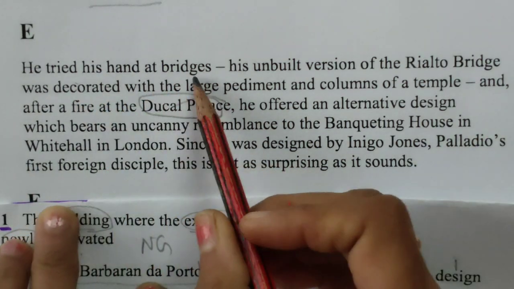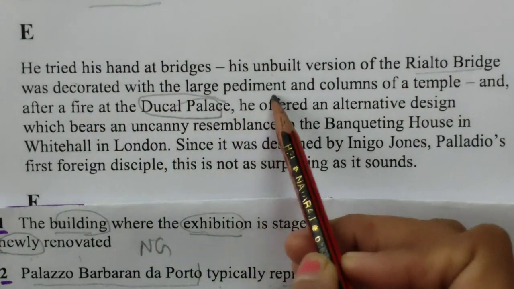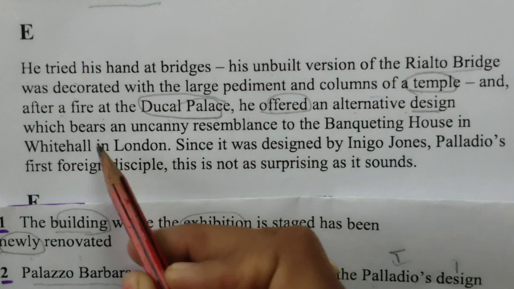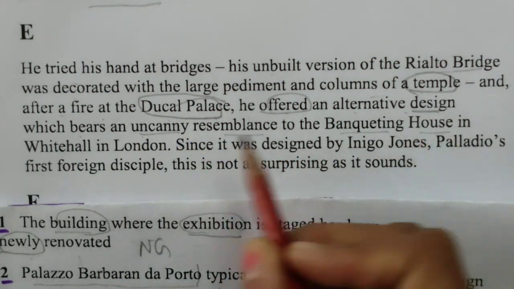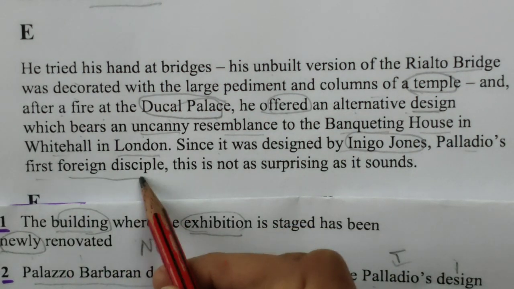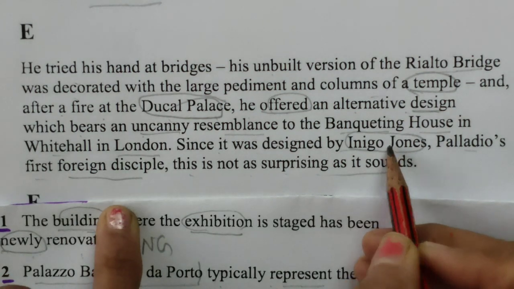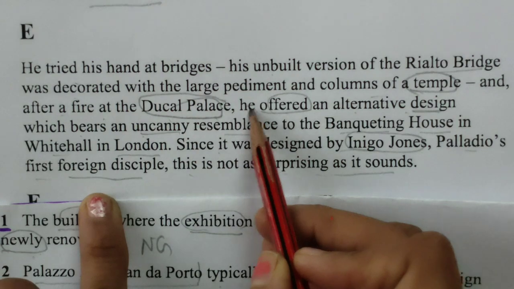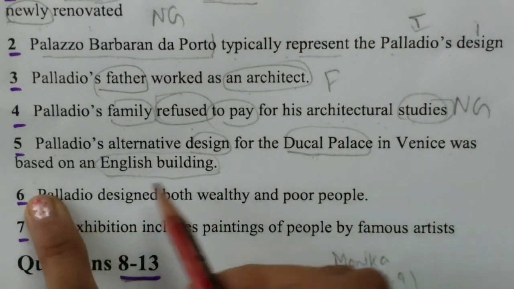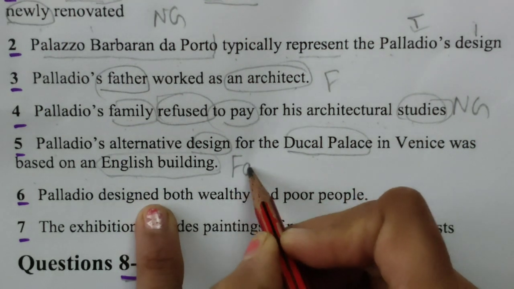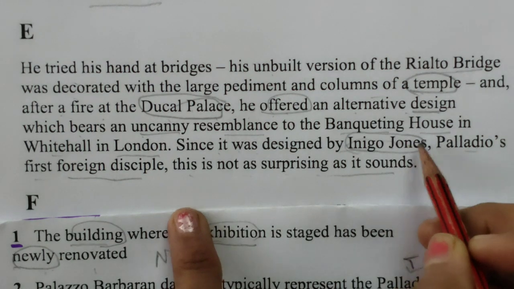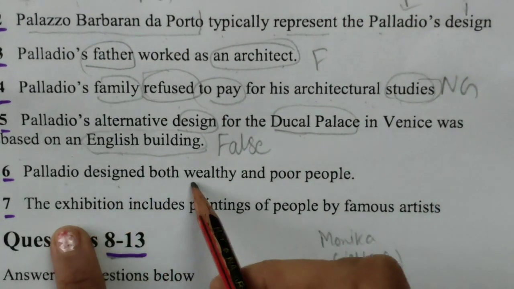So, now let us read it. He tried his hand at bridges. His unbuilt version of this bridge was decorated with columns of a temple, and after a fire he offered an alternative design which bears an uncanny resemblance to the Banqueting House in Whitehall in London, since it was designed by Inigo Jones, Palladio's first foreign disciple. This is not as surprising as it sounds, but here they are saying this person had designed this place. So, he offered this, and Palladio offered only. So, here they are saying this design for the Ducal Palace in Venice was based on this, so this is false we can say, because he had not designed, he just offered. In fact, it was designed by this person.